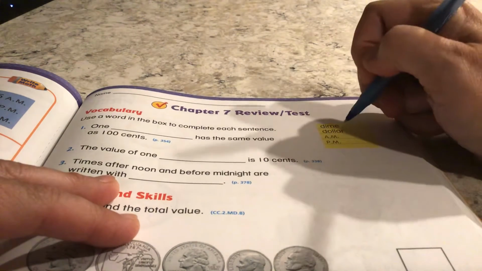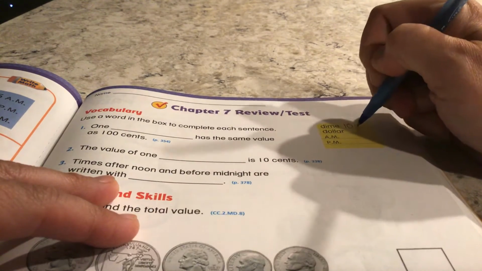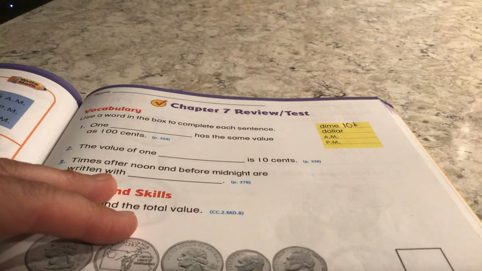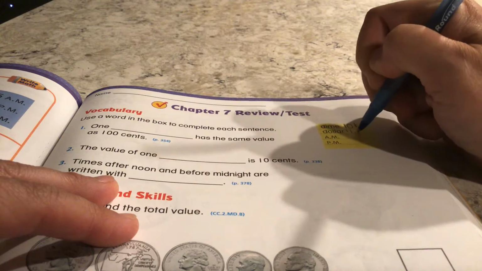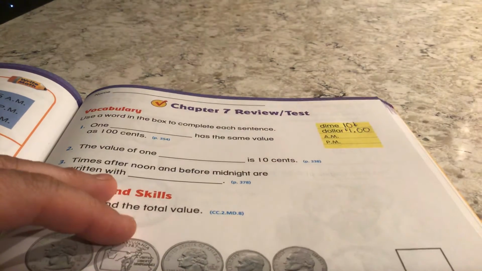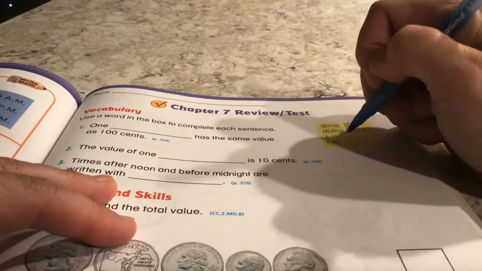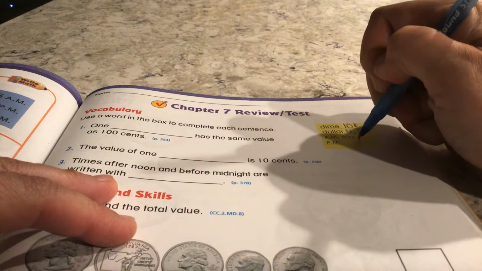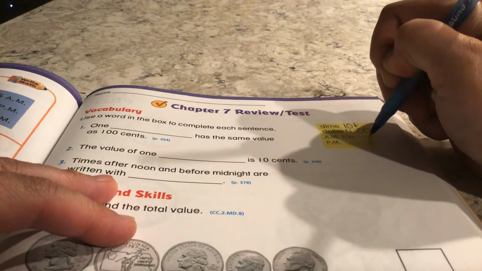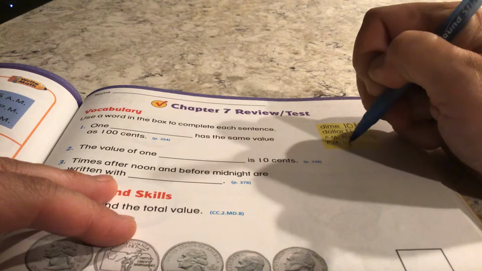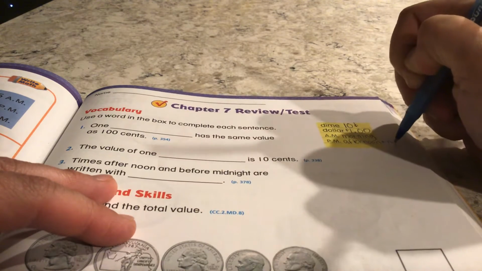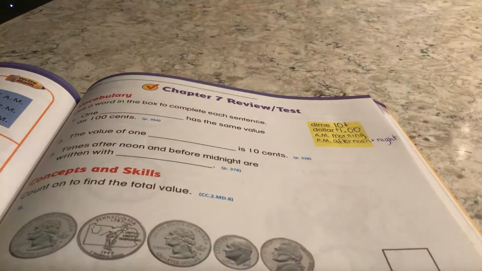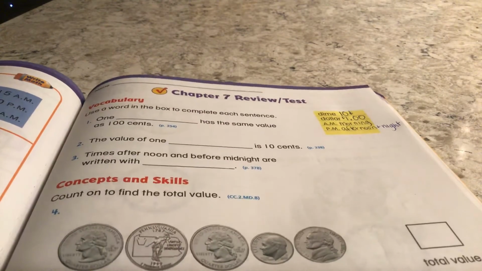Dime, right? And remember that our dime is worth 10 cents. So I'm going to write that down next to it. A dollar, which is worth $1.00. And then AM, which we talk about, that's the morning, right? And PM is the afternoon and night. Okay, so let's take a look and see which word we're going to fill in our boxes here.